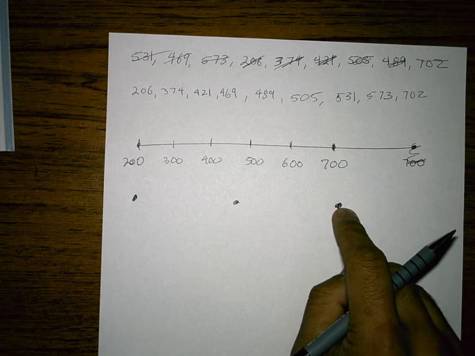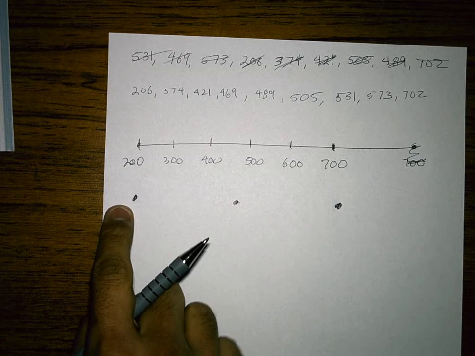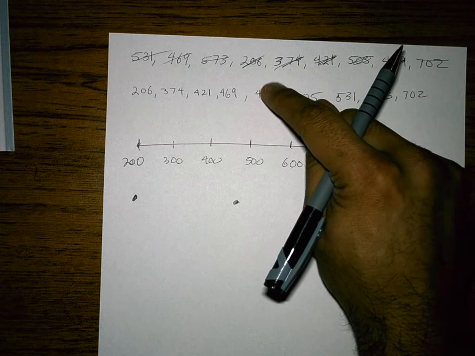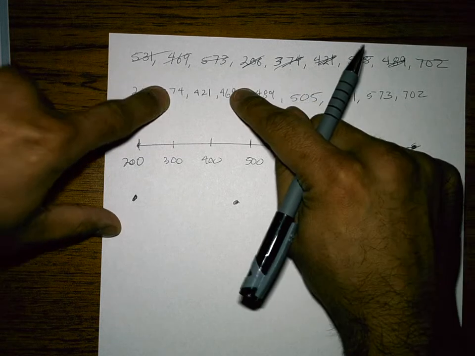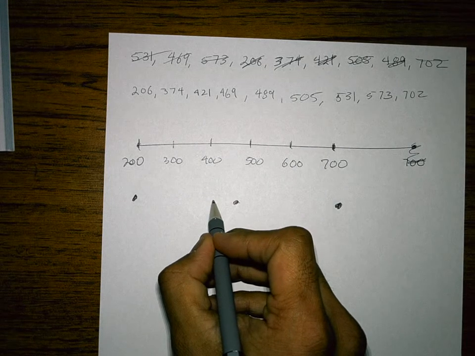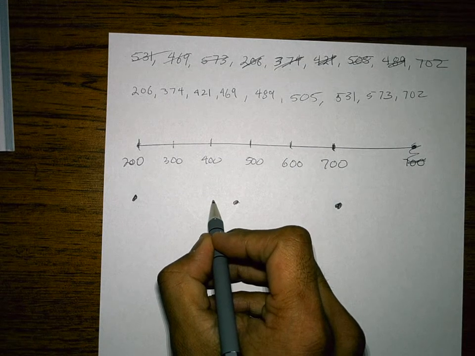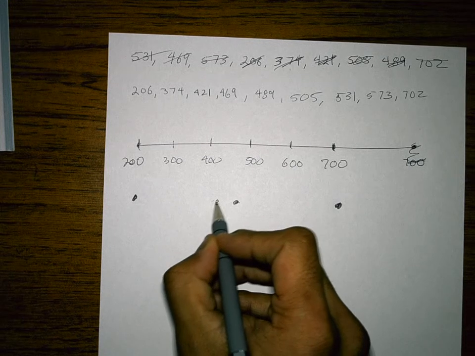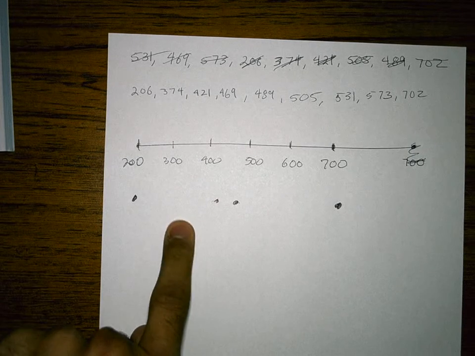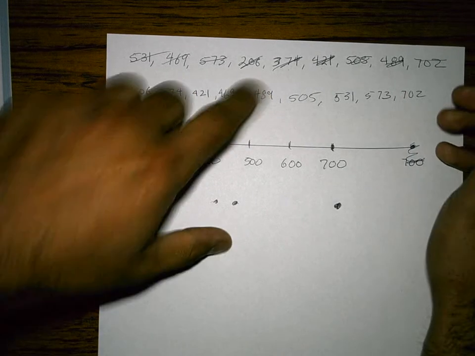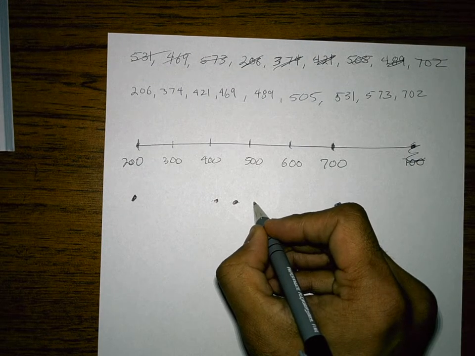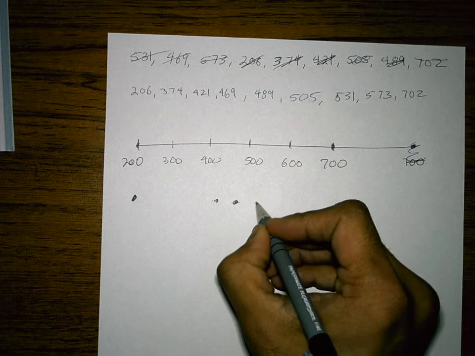Now I have the smallest one, the biggest one, and the middle one. Now I need to find my first quartile, which is the middle, or the median, between the smallest value and the median value. That's going to be 421. So we're going to be right here, a little above 400. There's my first quartile. That's the middle piece of data, not the middle in terms of actual location, but the middle piece of data. And then coming over here, we're looking at 531, so a little bit more than 500, about halfway, a little bit less than that.